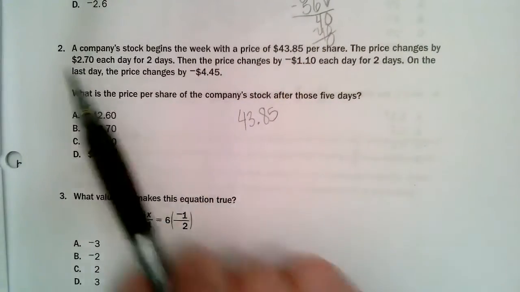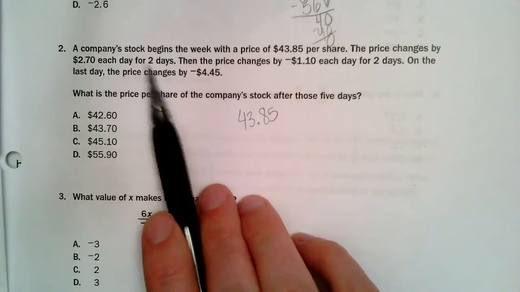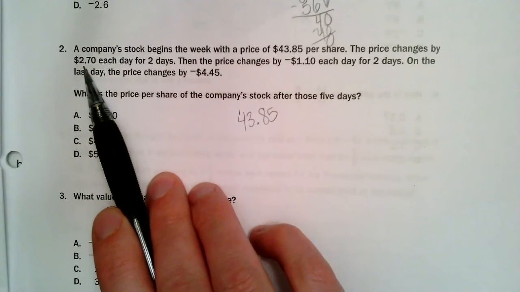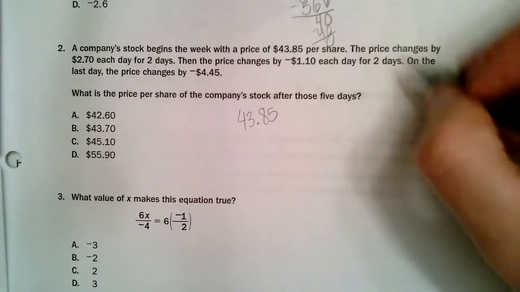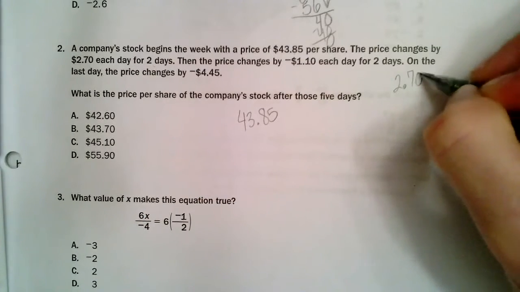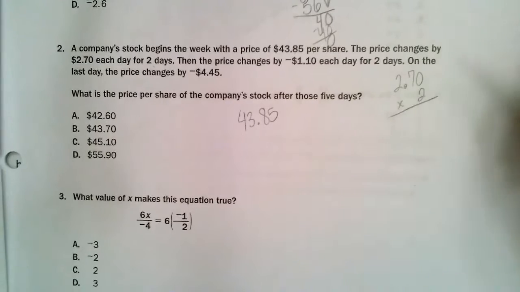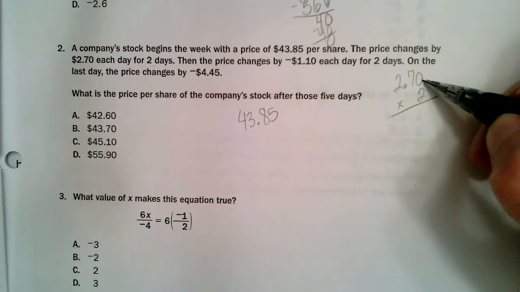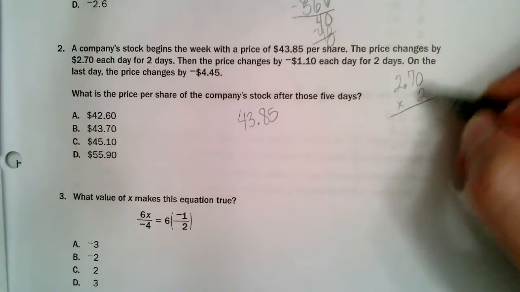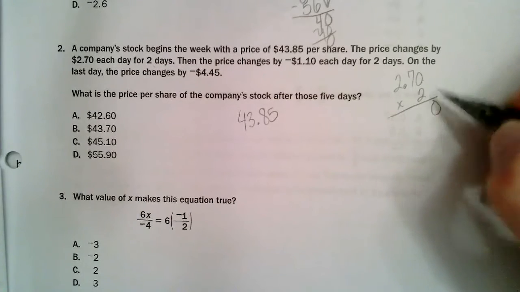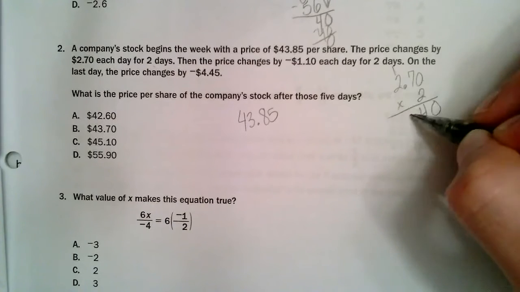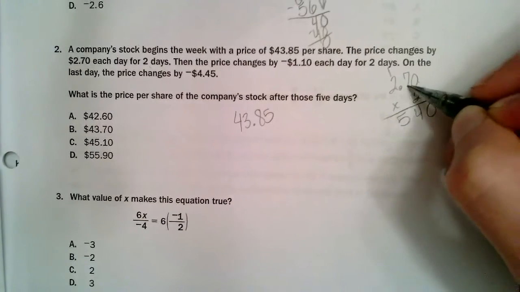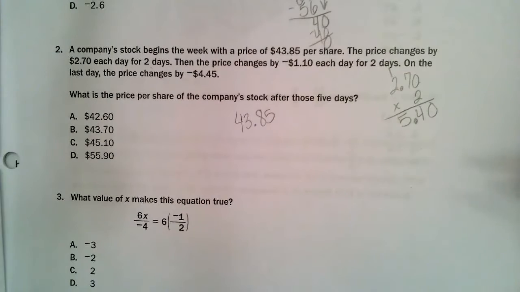The price changes by $2.70 each day for 2 days. This is a positive amount, so it's going to go up. First, I need to find out how much $2.70 for 2 days is. So it would be $2.70 times 2, since it changed by $2.70 for 2 days. So I multiply. 2 times 0 is 0. 2 times 7 is 14. Carry 1, and then 2 times 2 is 4 plus 1 is 5. I have 2 decimal places, so it'd be $5.40.